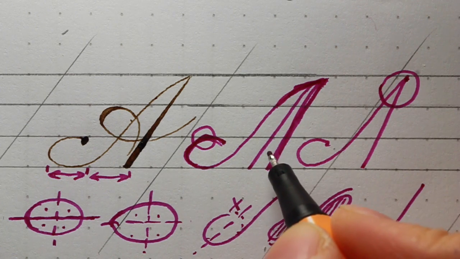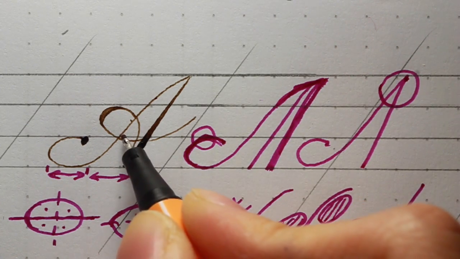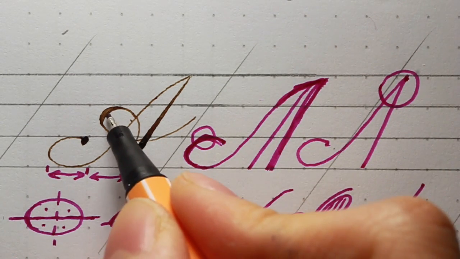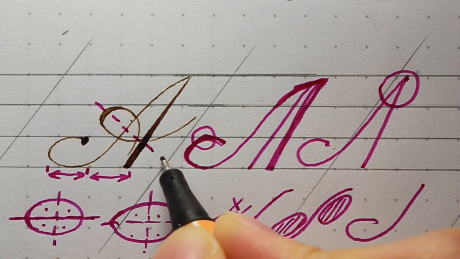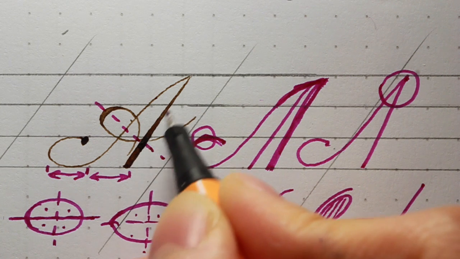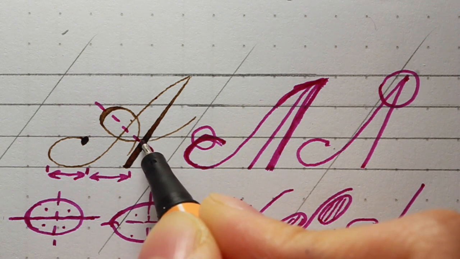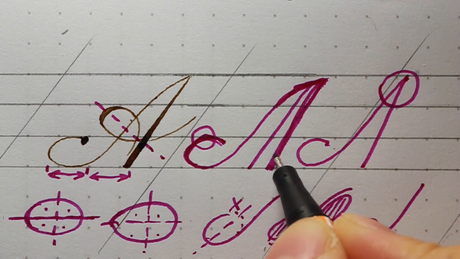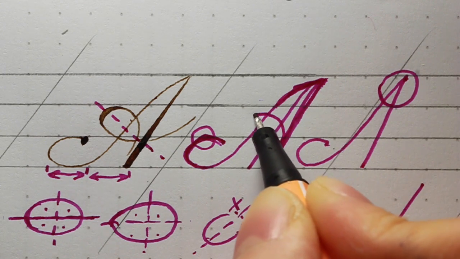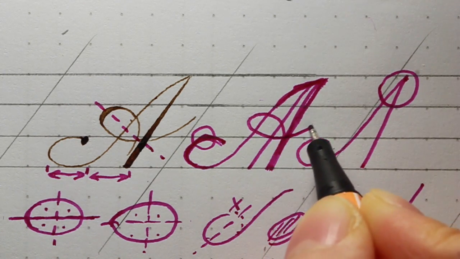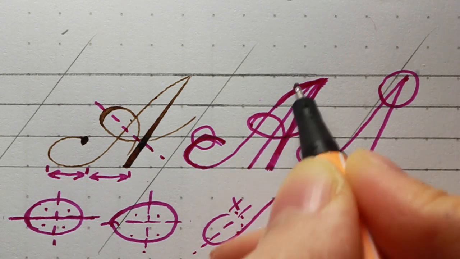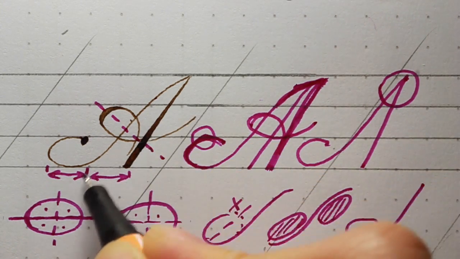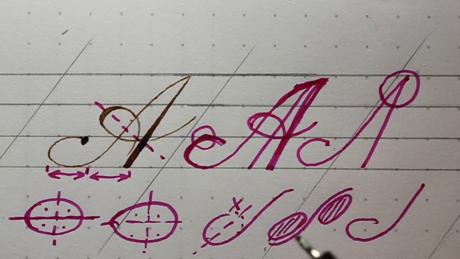Another thing to note about the letter A is this loop. The slant of this oval loop should be crossing the main shade at a right angle. And sometimes we can make the mistake of making this loop too tiny. So this whole A looks like it's kind of getting out instead of gracefully fitting into the crossing.